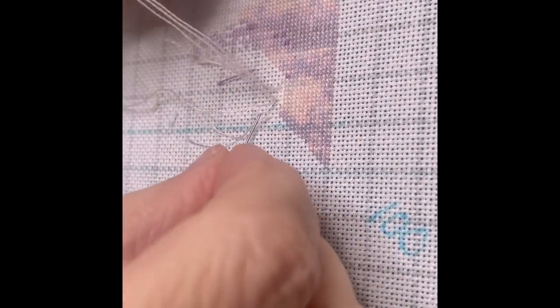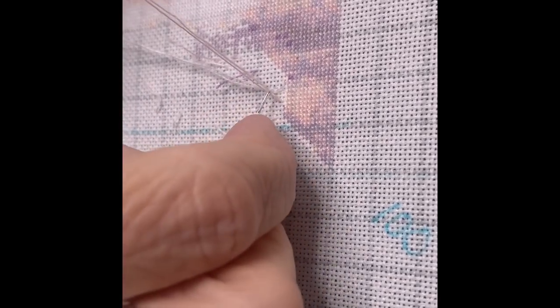And it doesn't affect the performance of the needle. So my needle still glides just as it did on the very first day that I used it. I don't notice any difference when I'm stitching with it. It's just the same as day one.